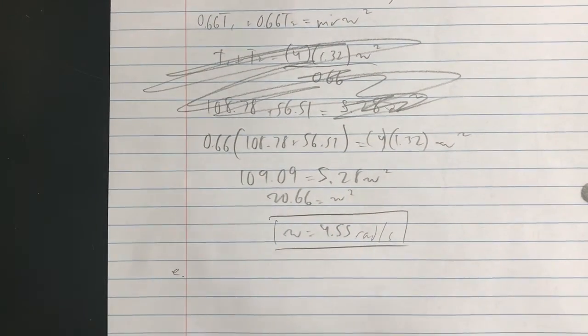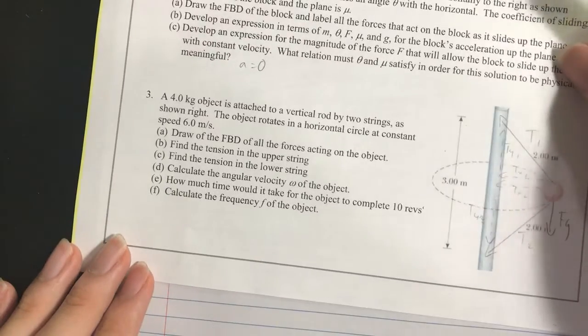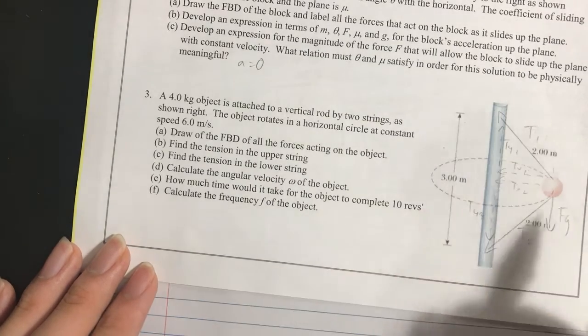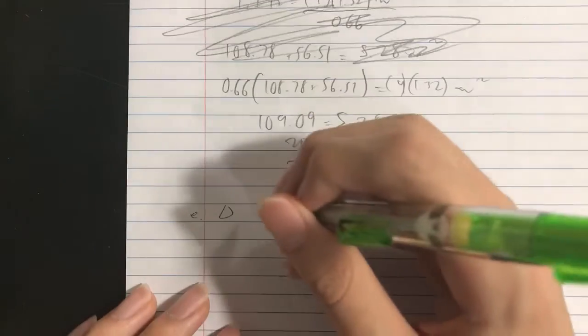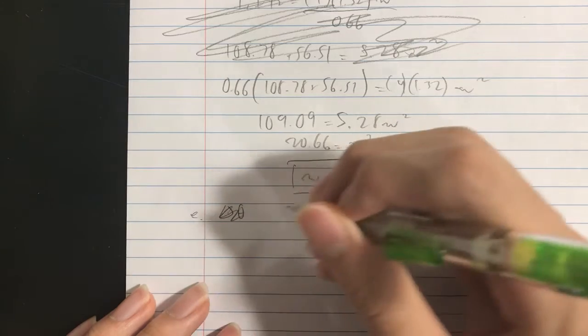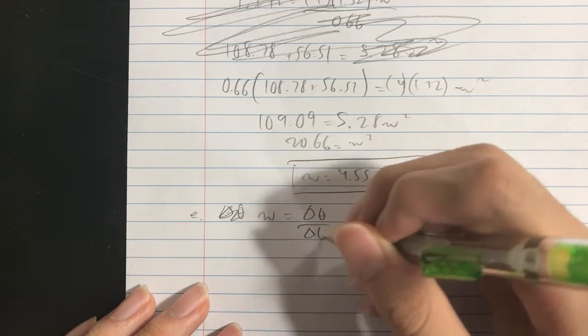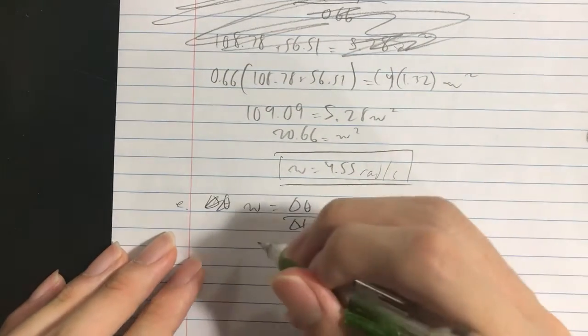Part E. Part E is how much time would it take for the object to complete 10 revolutions around. Okay. So we can solve that by using omega equals delta theta over delta t. Okay. We isolate for t.